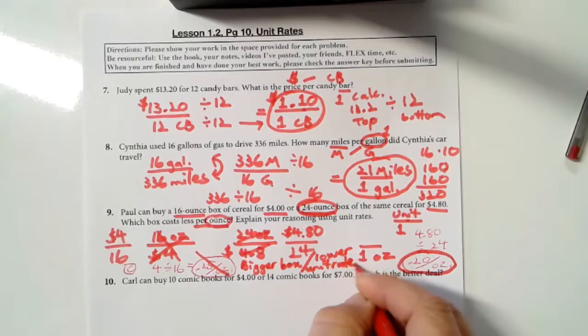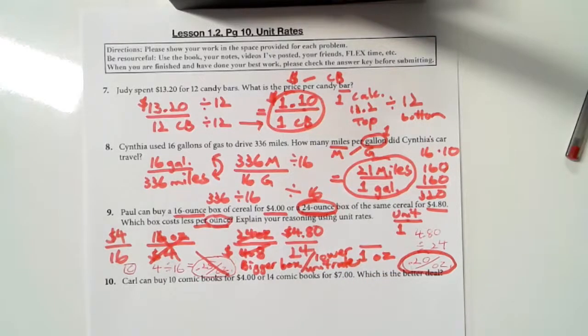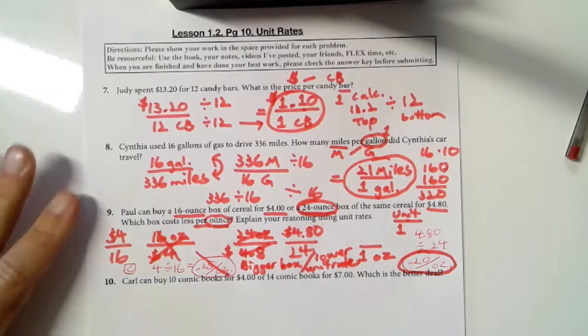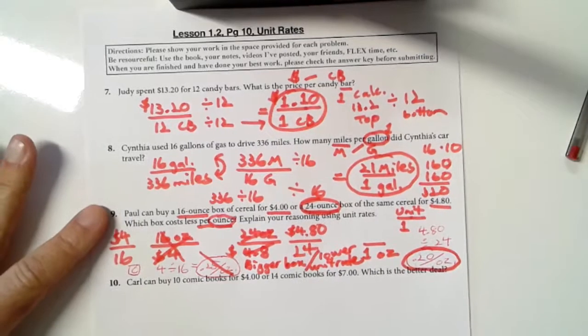Okay, next question, moving along. When I'm done here, I'll take a picture of this and post it as the answer key for this assignment. I'm going to fold this page back a little bit.